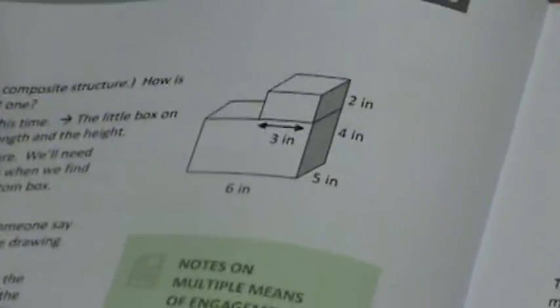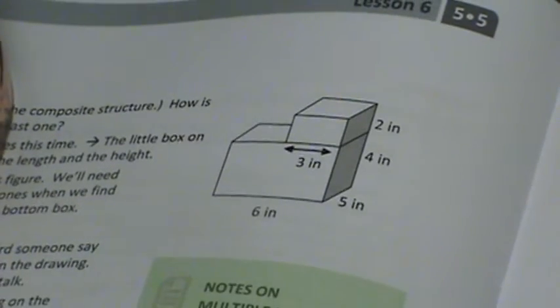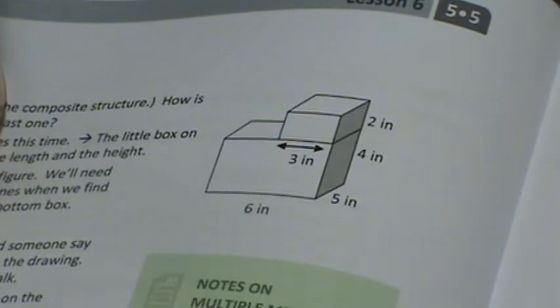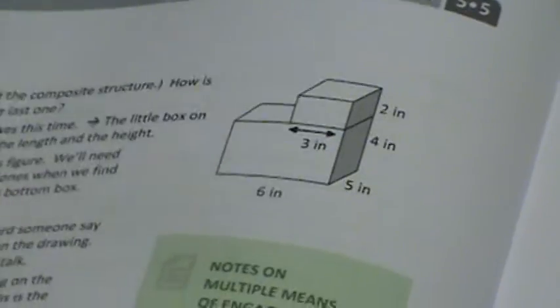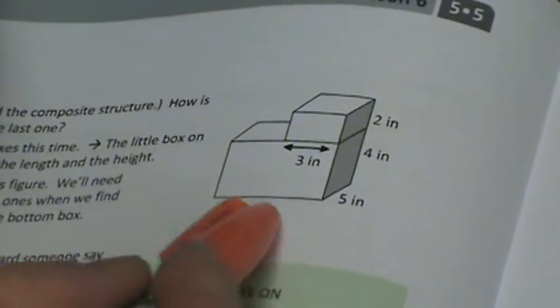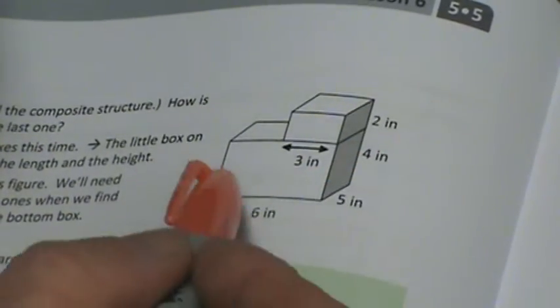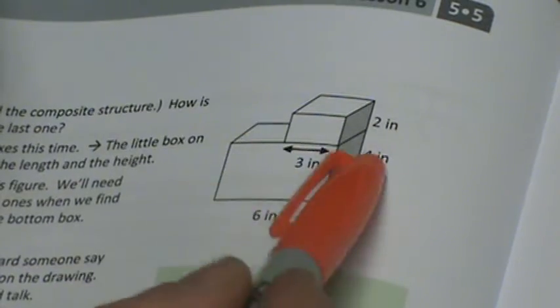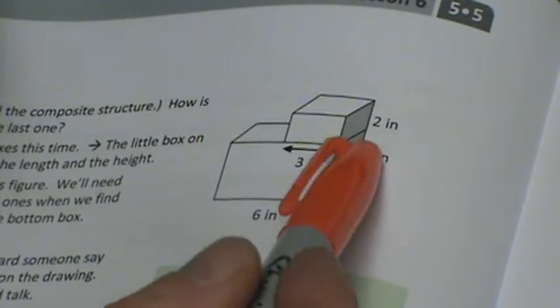Someone's like, no, don't do that, Mr. Leggett. So let's take a look at our problem here. It's kind of like those cubes we had, all right? We have 6, 5, and 4. So we could determine the volume of this. 6 inches, 5 inches, 4 inches.